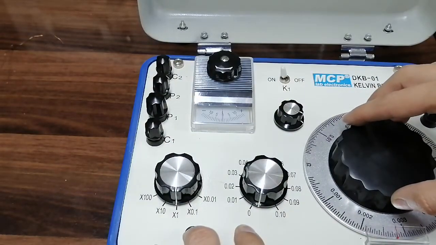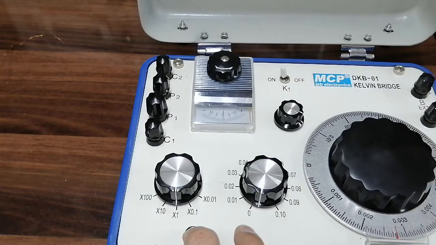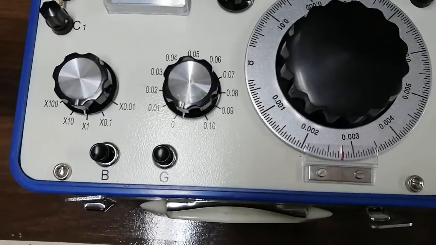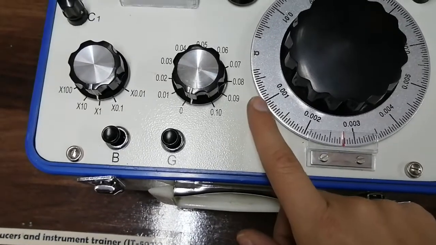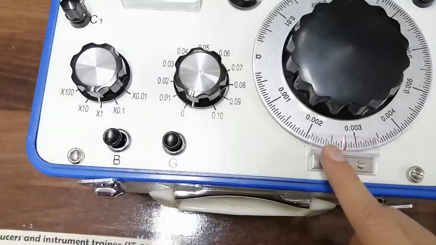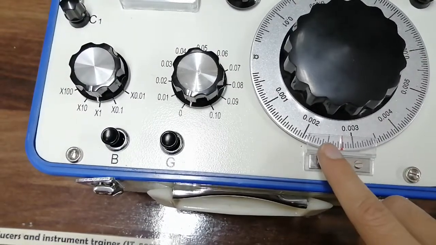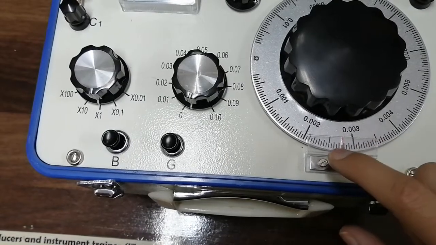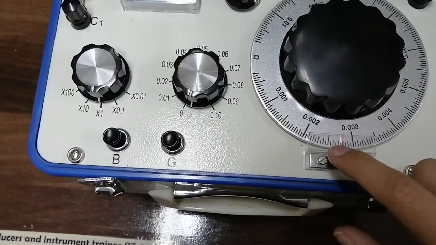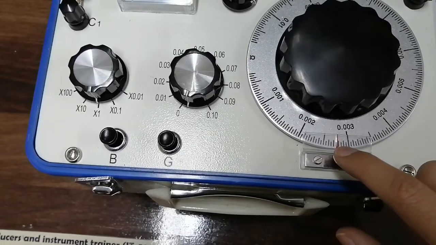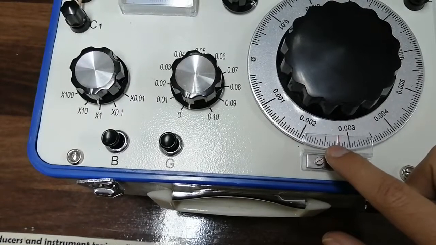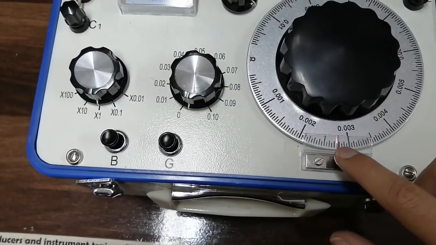Okay, now it's completely balanced. Your bridge is balanced. And now all I'm going to find out is what your readings are. So if you can see, there is a minor red arrow right here which tells you up to here is 0.001, 0.002, then 0.0025, but it's greater than 0.0025. So it's 0.0025, 0.0026, 0.0027 and 0.00275.